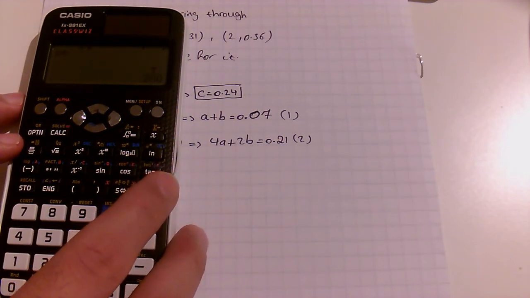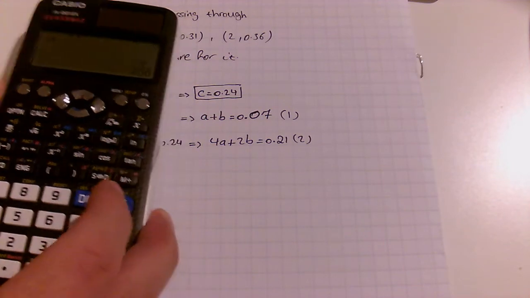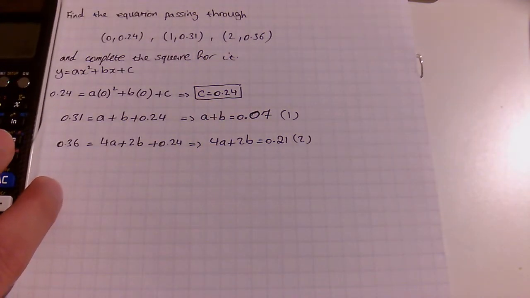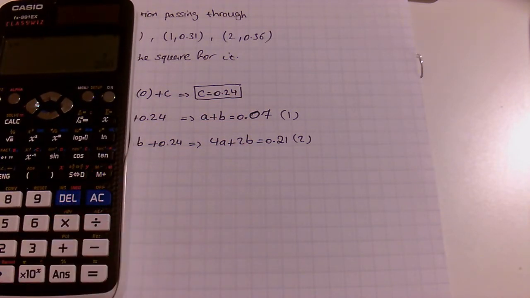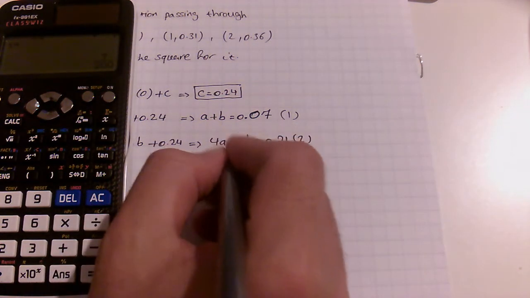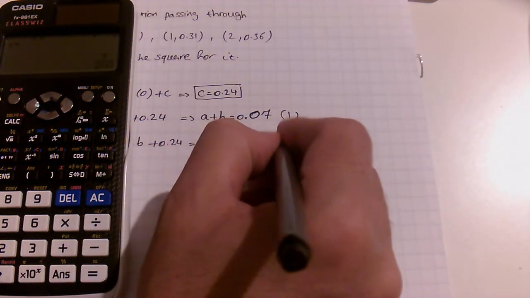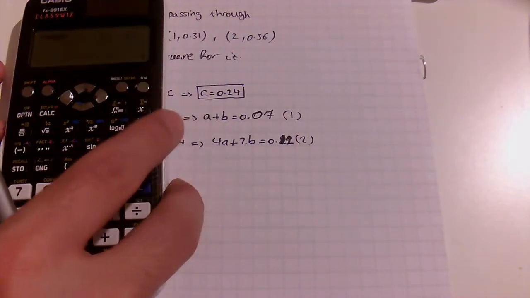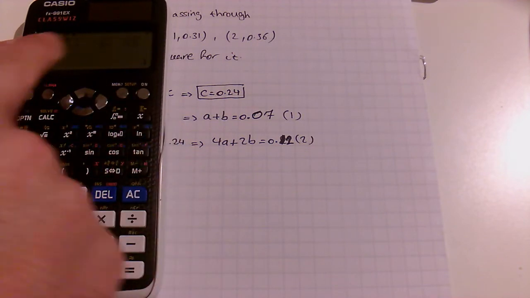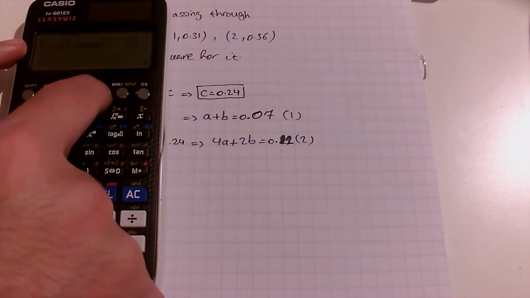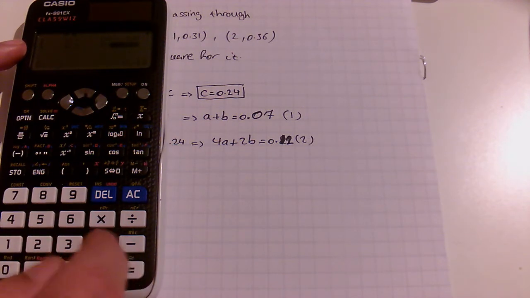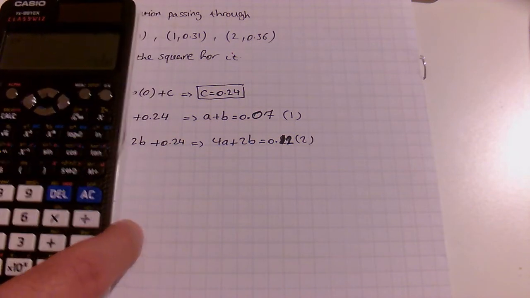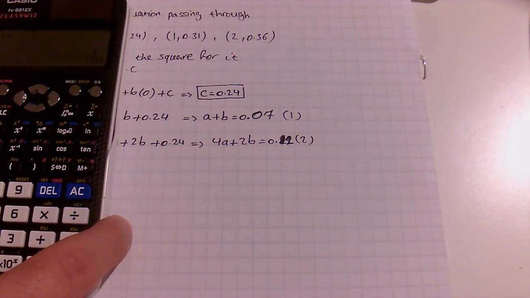Therefore, a plus b is equal to 0.07. Let's call this equation 1. Equation 2: when y is 0.36, then x is 2. 4a plus 2b plus 0.24. So therefore, 4a plus 2b is equal to 0.21.